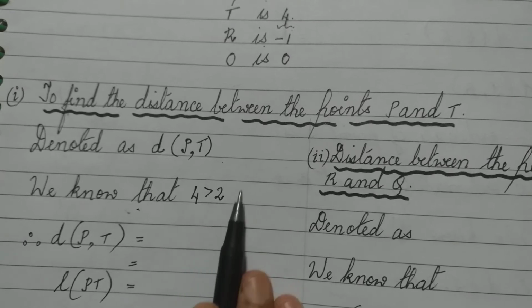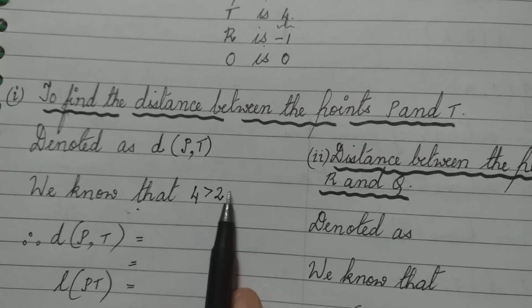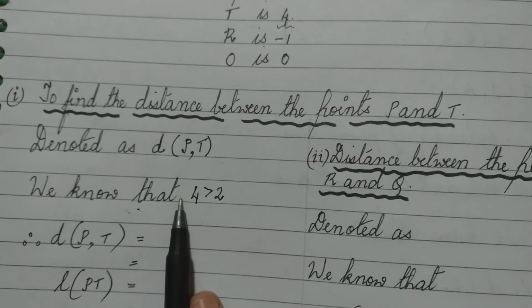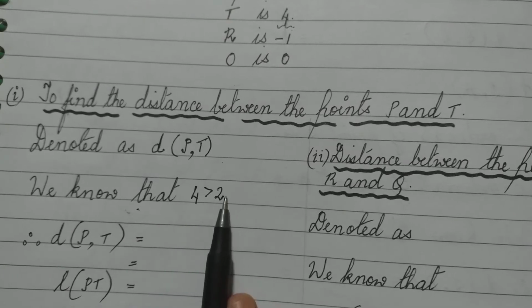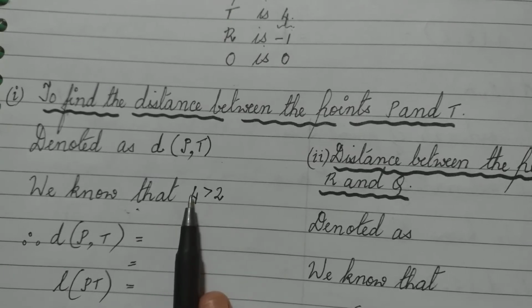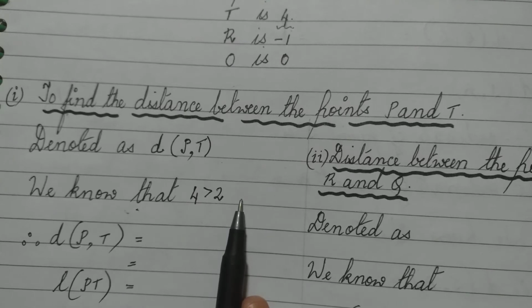Say suppose this number was bigger than this. Then I would write this first and then write the greater sign and then write the other number, and then it would be this number minus this number.